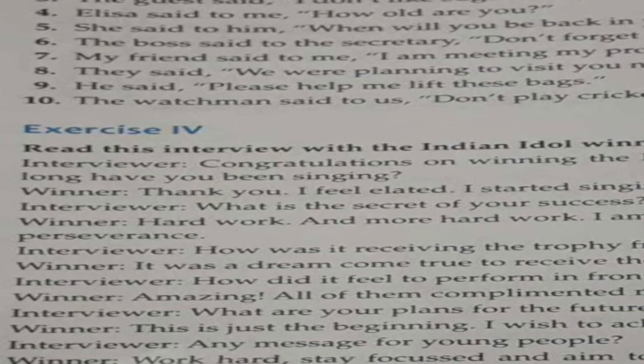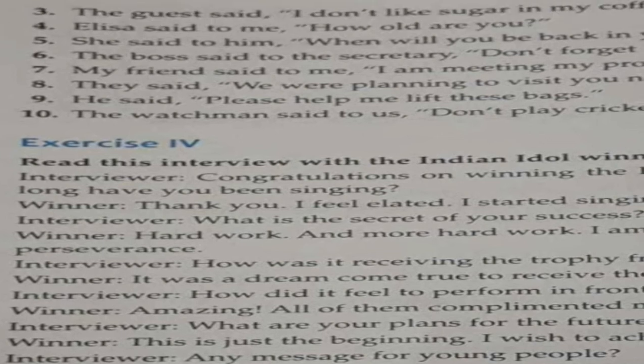They told me that they had been planning to visit me the following week. He politely requested me to help him lift those bags. The watchman asked us not to play cricket in the garden. Now, see exercise number 4. So, exercise number 4.